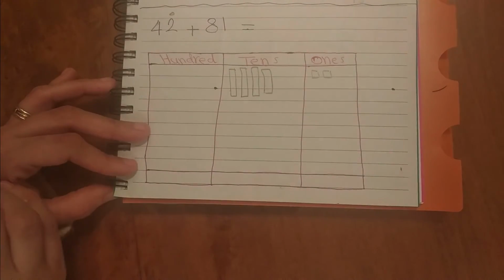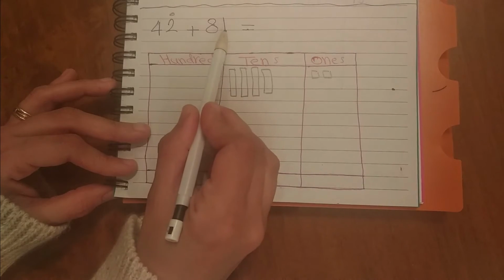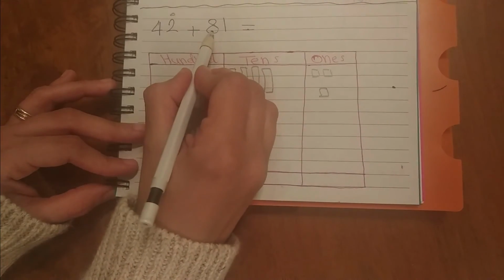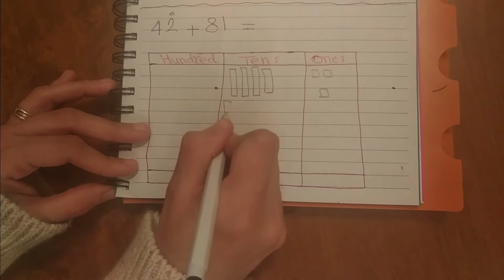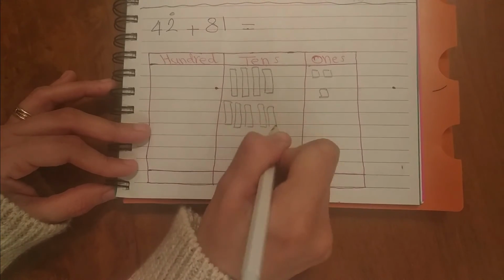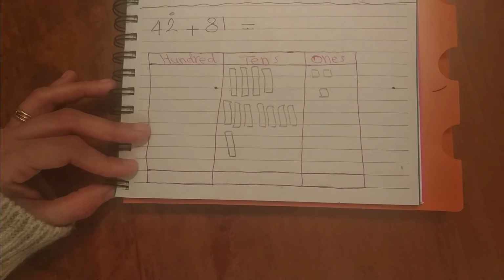This is the first addend, and the second addend is 81. It will be represented by one small square in the ones and 8 bars for the tens: 1, 2, 3, 4, 5, 6, 7, and 8.